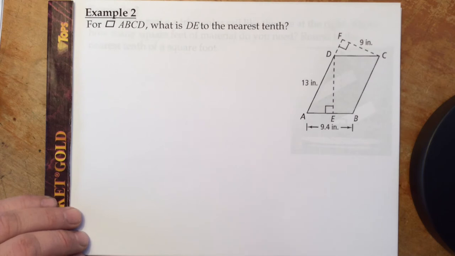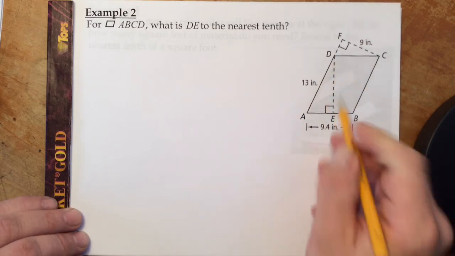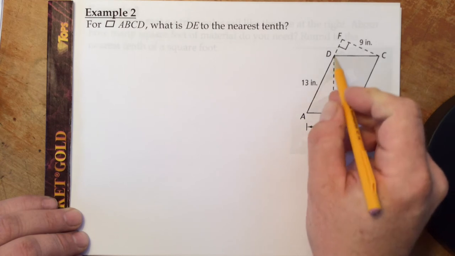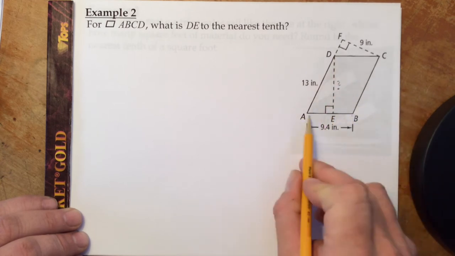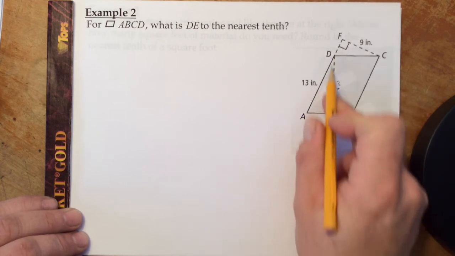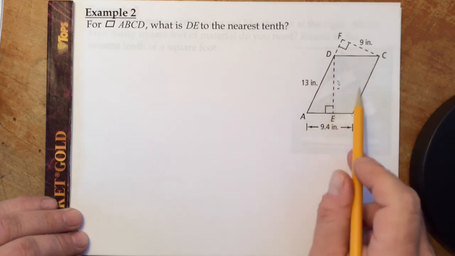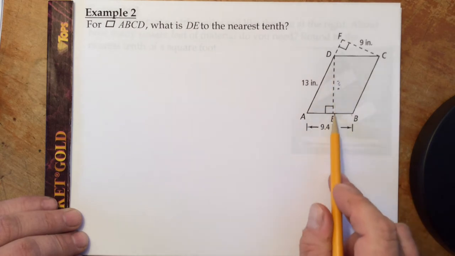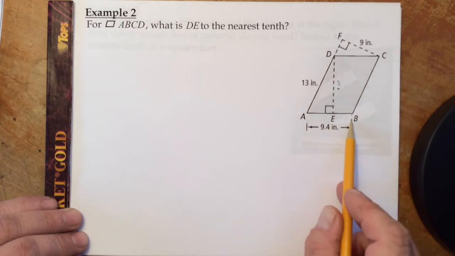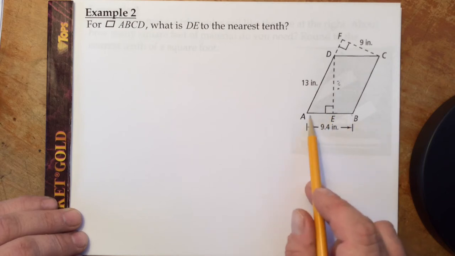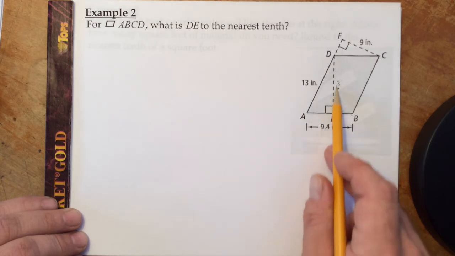Example 2. For parallelogram ABCD, what is the length of DE to the nearest tenth? It's right here. Well, DE is perpendicular to AB. AB is a base, and DE is a height. The problem is we don't have the area. If we had the area of this figure, we could find the height having been given the base. So we have to look for another way to find the area. As soon as we do that, then we can use area and this base to find the height.